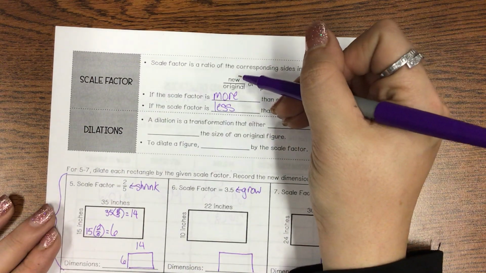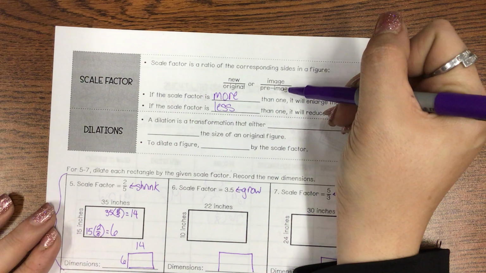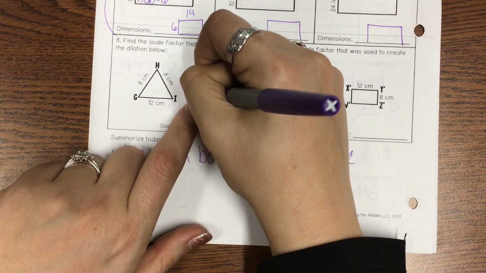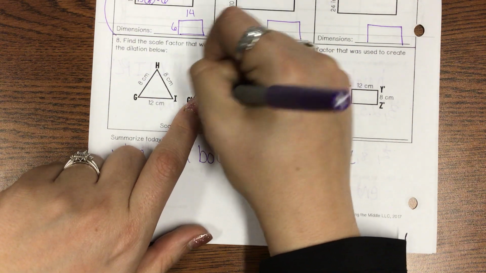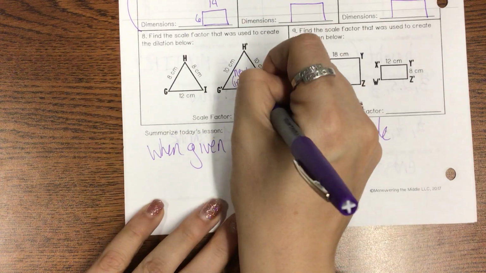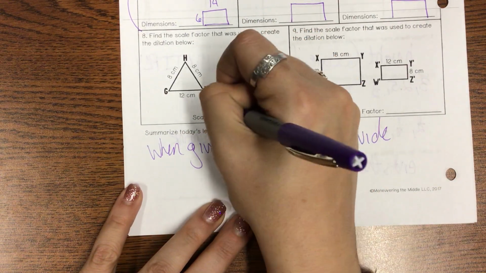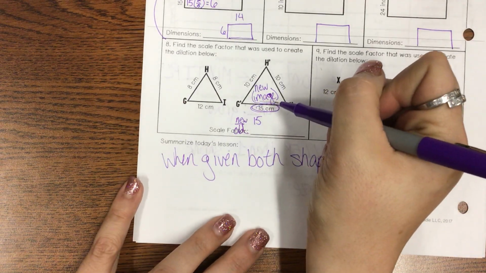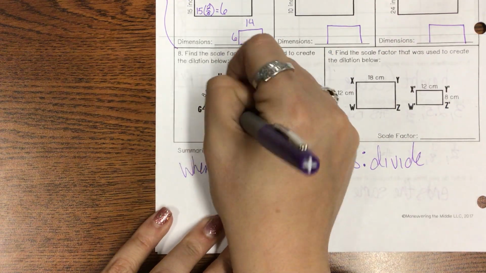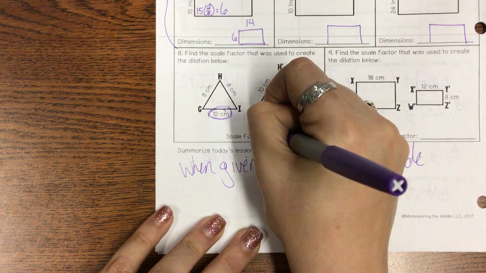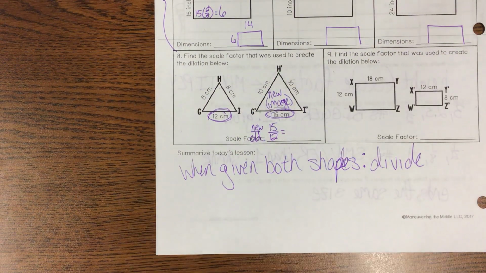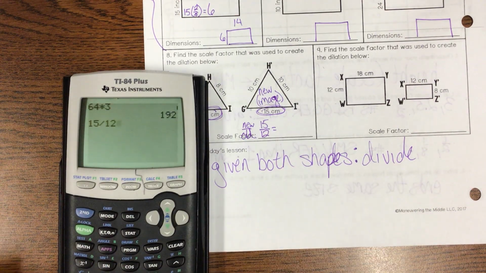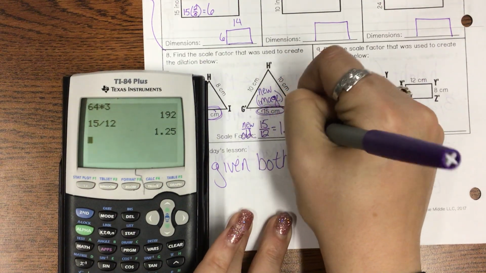And up at the top, it shows us how we are dividing. It says we're going to do our new shape divided by our old shape, or our image divided by our pre-image. So when I look right here, this is my new, or my image, whichever word you want to use. I'm going to take one side for my new shape, so I'm going to pick the 15, new over old. Because I picked the 15 on the new shape, I want to pick this side in the same exact place. So 15 is in the same place as 12. So we're going to do 15 divided by 12. 15 divided by 12 is 1.25.